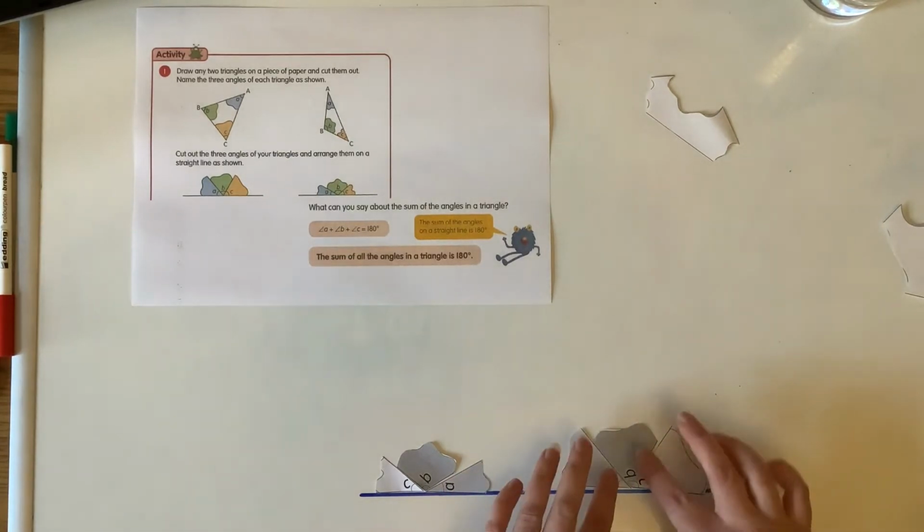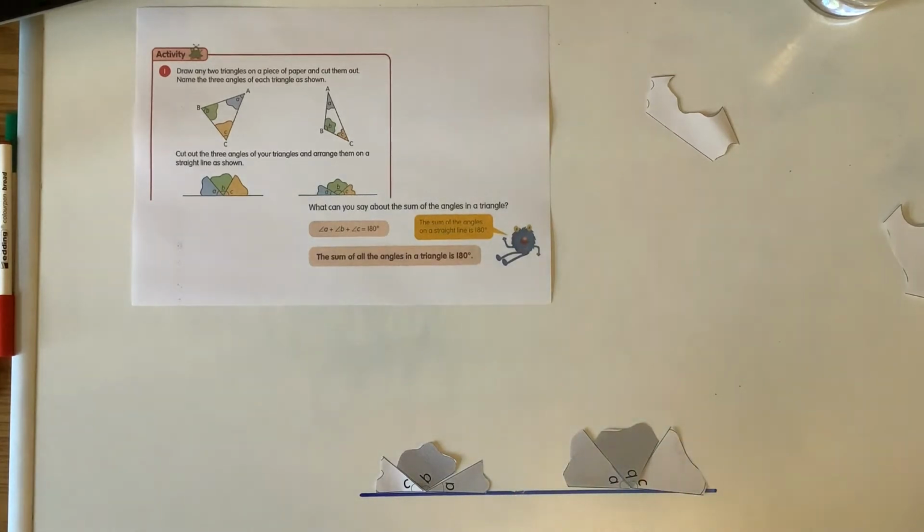What I want you to have a think about is, what do you notice? Now that I've arranged them on this straight line, what does that tell us about the sum of the angles in a triangle? It tells us that the angles A plus B plus C equal 180 degrees, because we know from last week that the sum of the angles on a straight line equal 180 degrees. And we've organised these angles and they fit on my straight line. So that tells me that the sum of the angles in a triangle is 180 degrees. And this is always true for triangles.